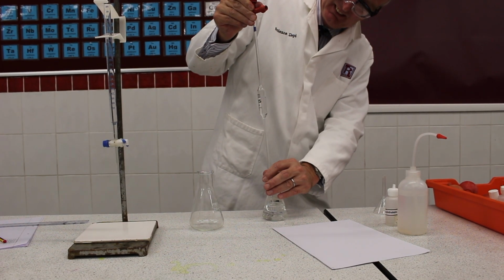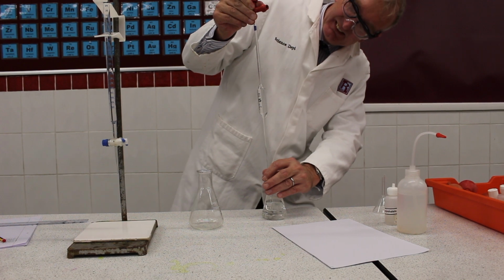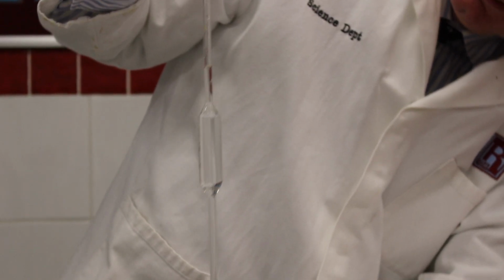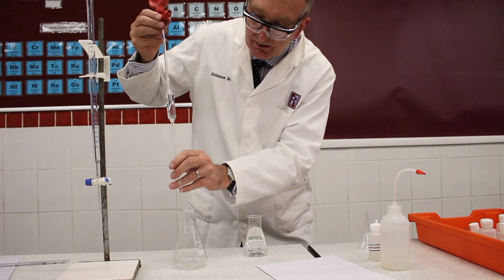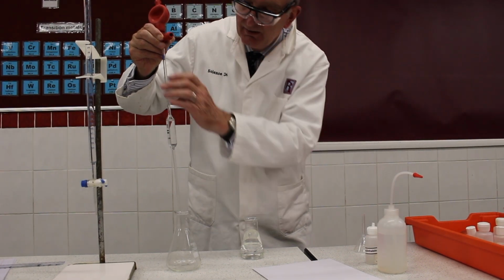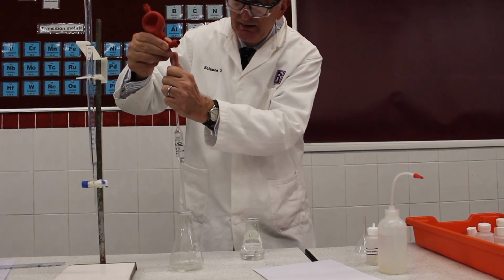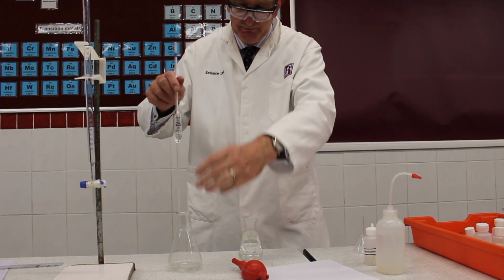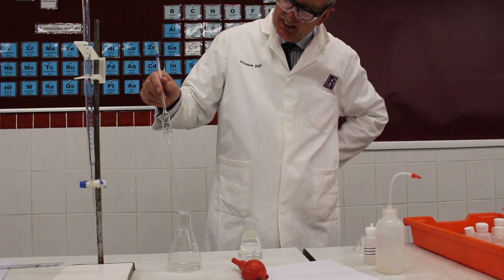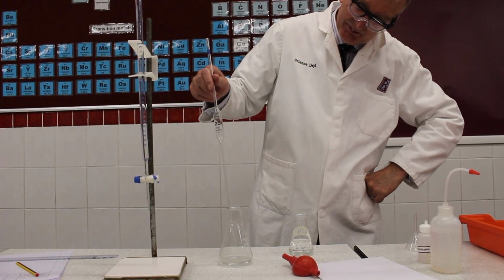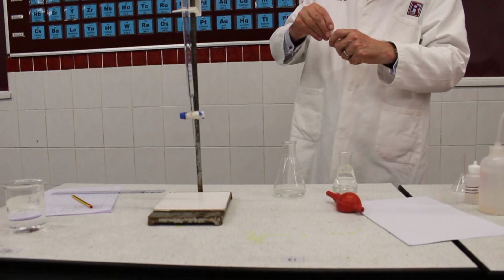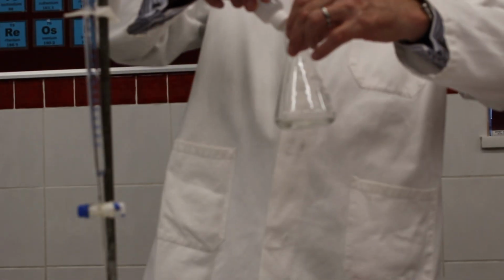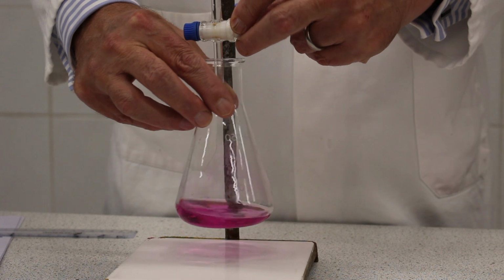Now the next thing that Mr. Firth does is he uses a pipette to measure out a known volume of alkali, in this case sodium hydroxide, because we're trying to make the salt sodium chloride. So he uses his pipette to measure out 25 centimetres cubed of the sodium hydroxide, and then he's going to add his indicator.